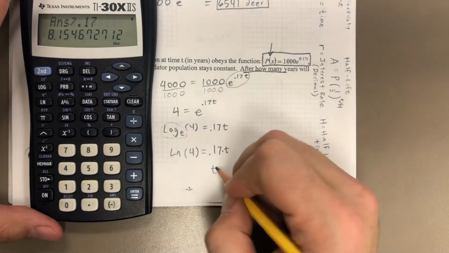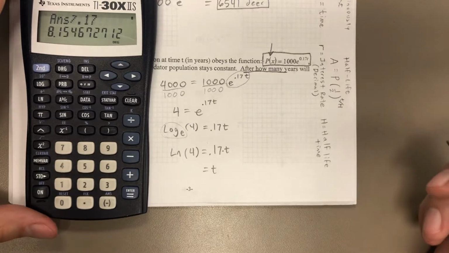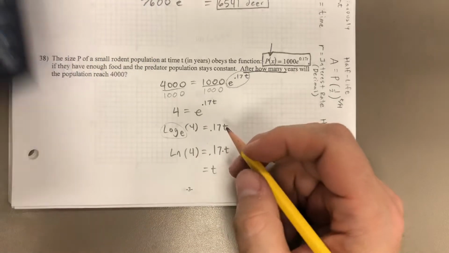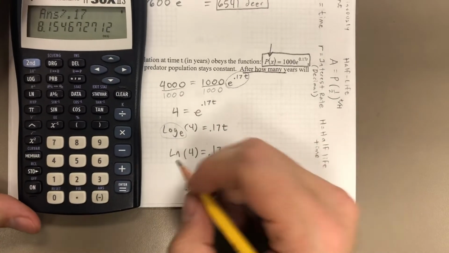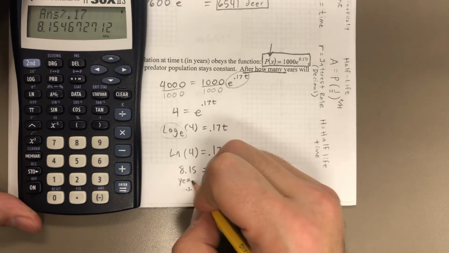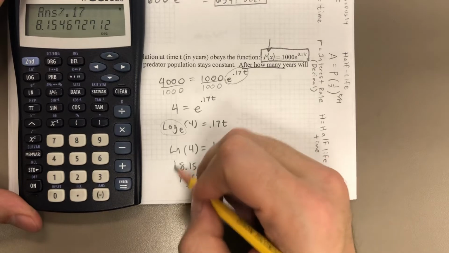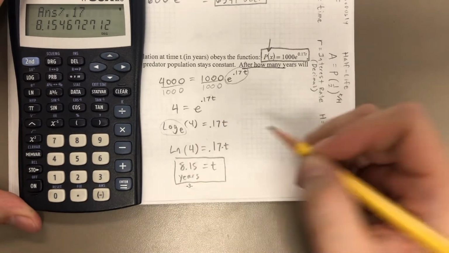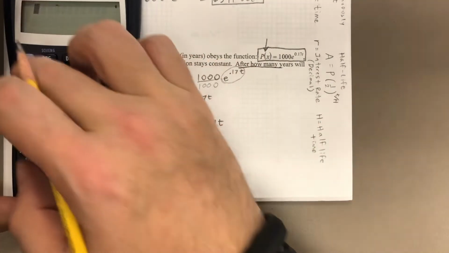So that means that t, the amount of years it's going to take for the rat population to get to 4,000 is, let's see, it doesn't say to round to anything, so let's round to 2 decimal places, 8.15. So 8.15 years. So that's 8 years of the rats conspiring to grow their population.